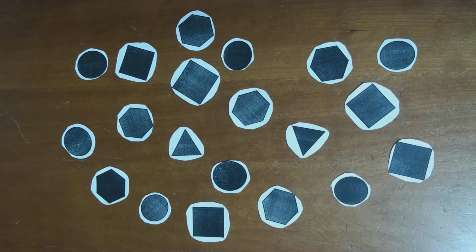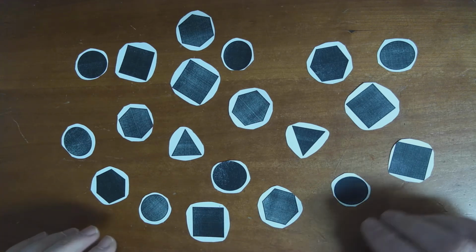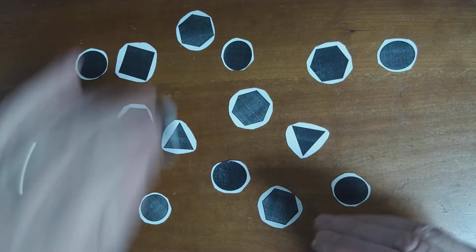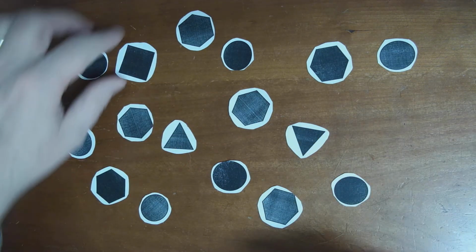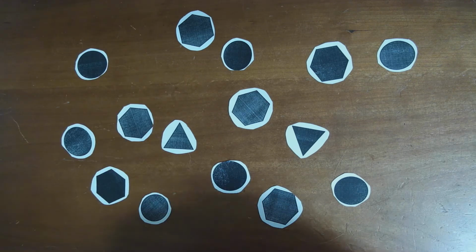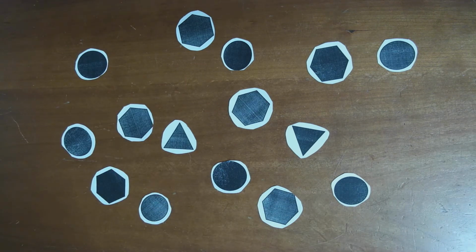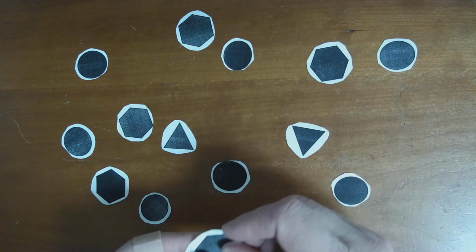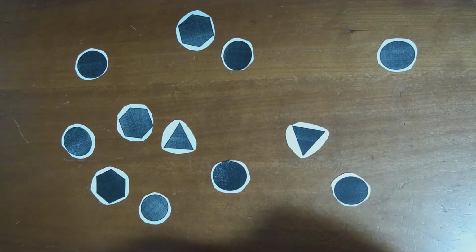Well, we could count them and then find out, but we're going to do something a little bit different. First of all, let's just take all of the squares. See any more? Oh, there's one over here. Okay, now I got all the squares, right? And then let's grab all of the hexagons. Okay, good.